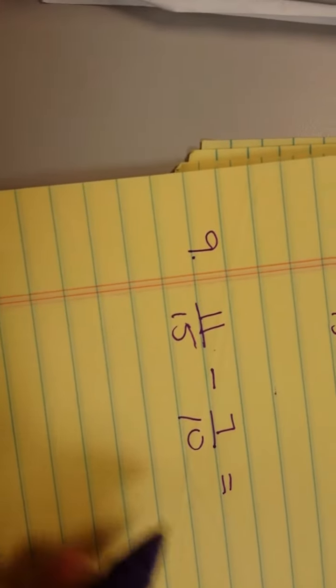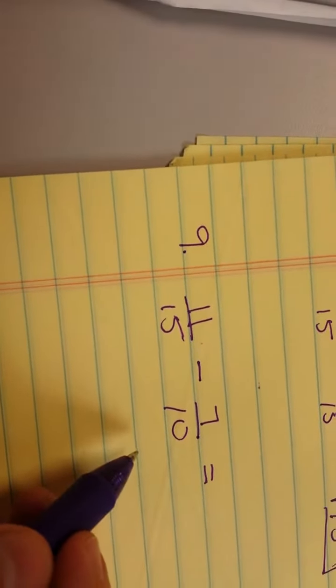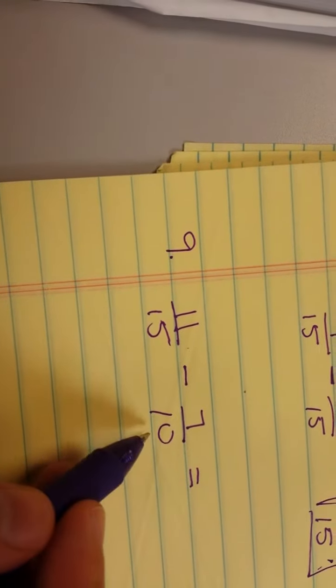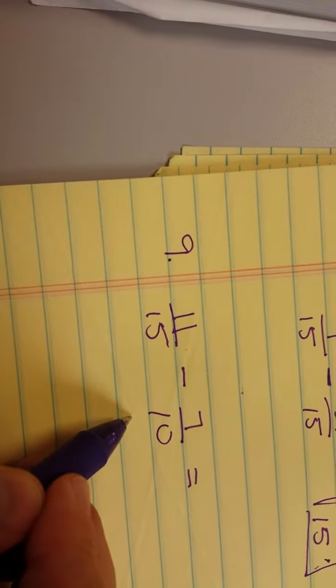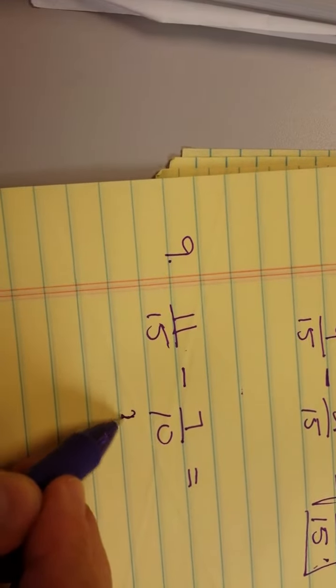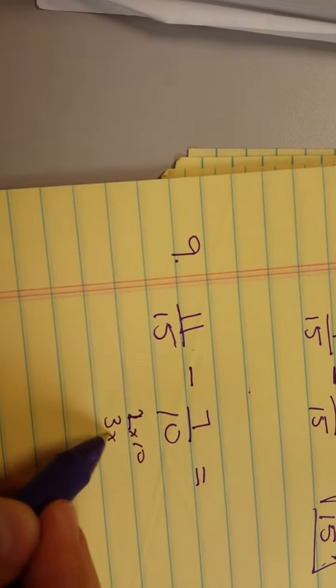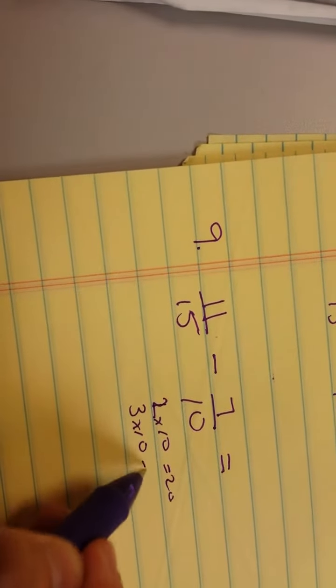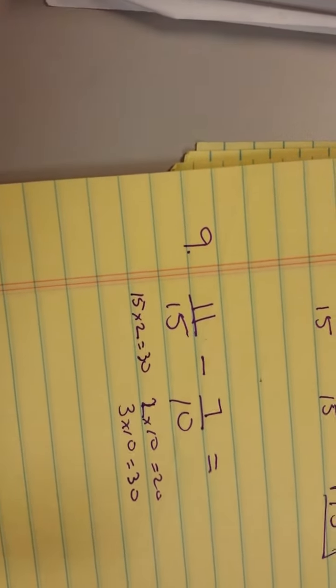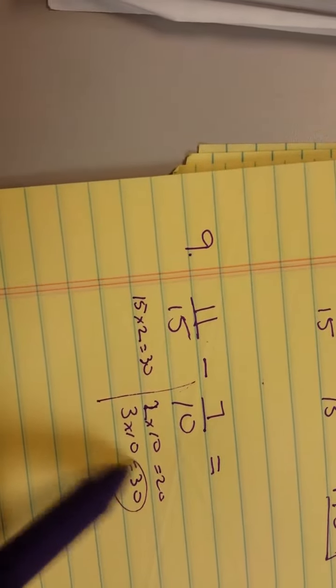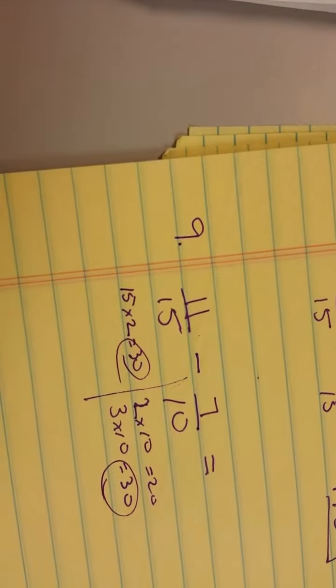So what we can do is, if you don't look at this and see 30 as the common denominator, you can go through the steps of 2 times 10, 3 times 10, and then you can do 15 times 2 equals 30, and then you can say, oh look, 30 is our common denominator.